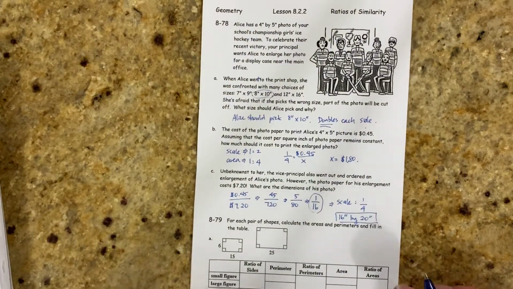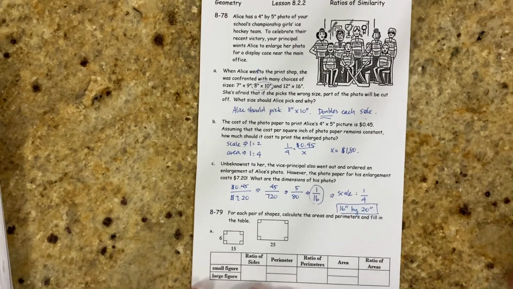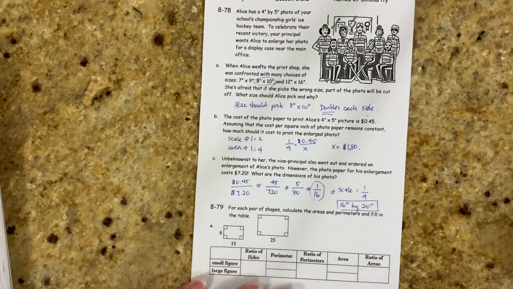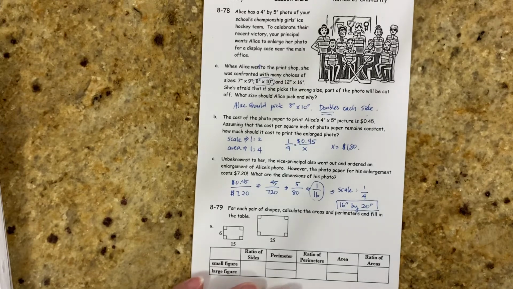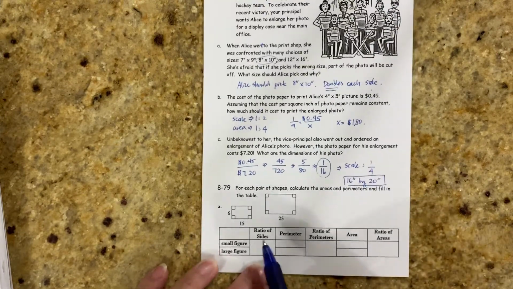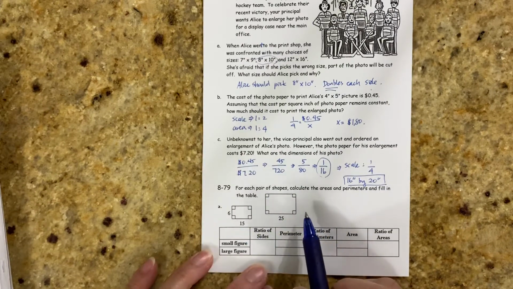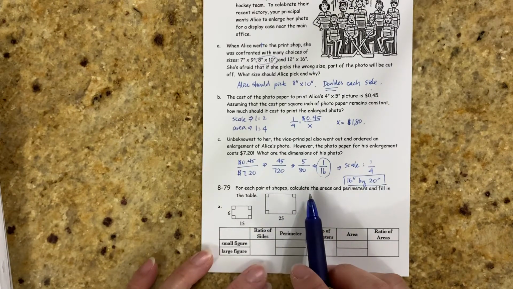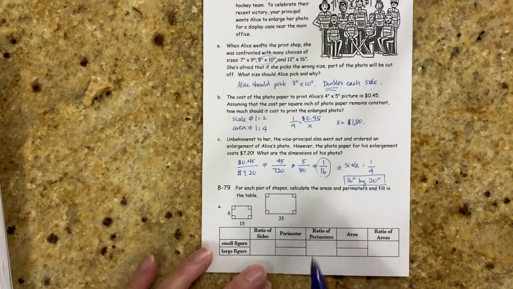All right. So we're going to explore more of these relationships between the area, the perimeter, and the similar shapes. So what are we going to do? First, we're going to look at these. These are similar shapes, right? For each pair of shapes, calculate the area and perimeters and fill in the table.